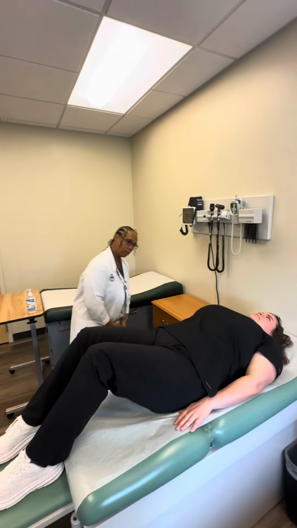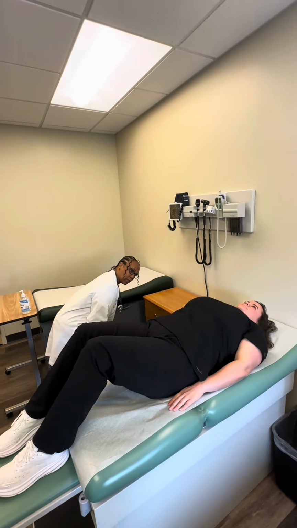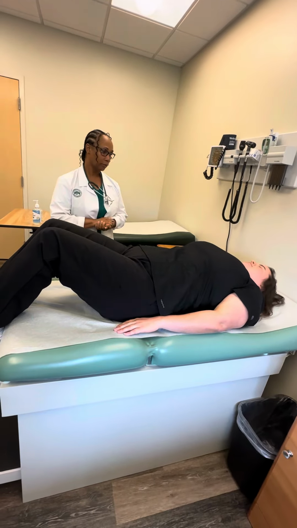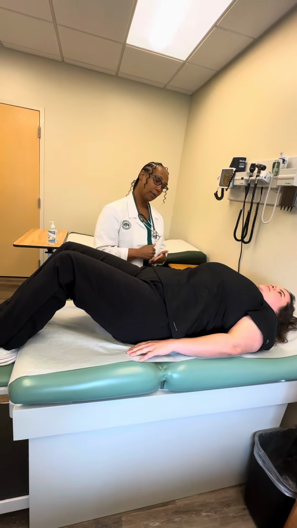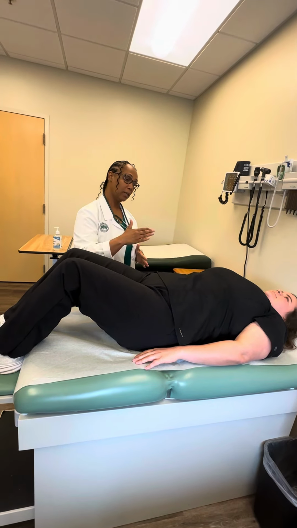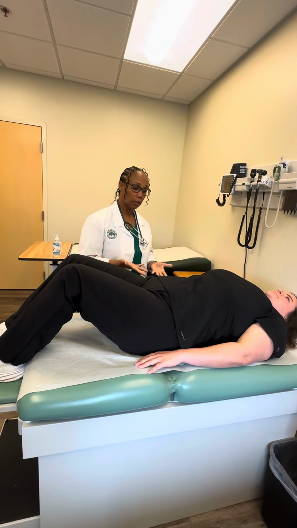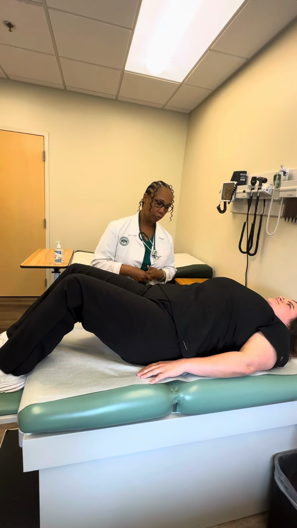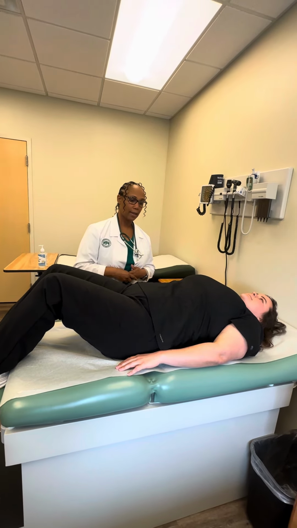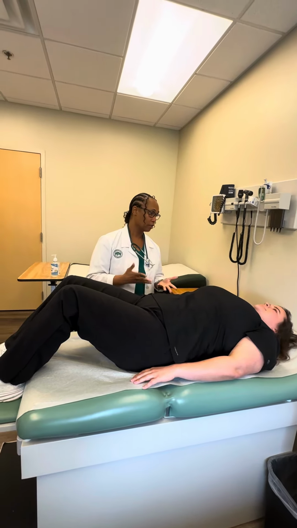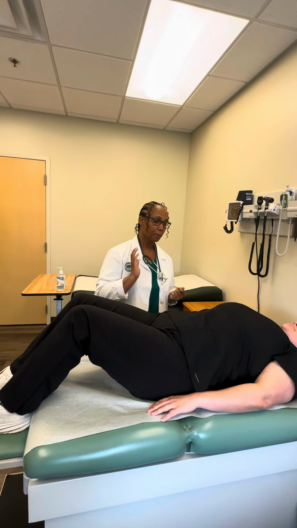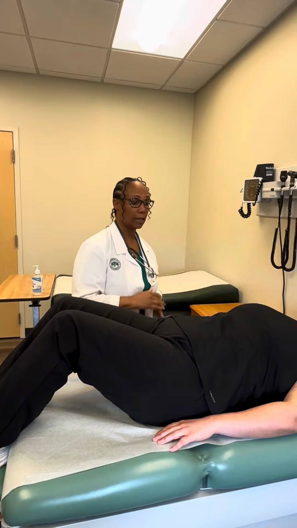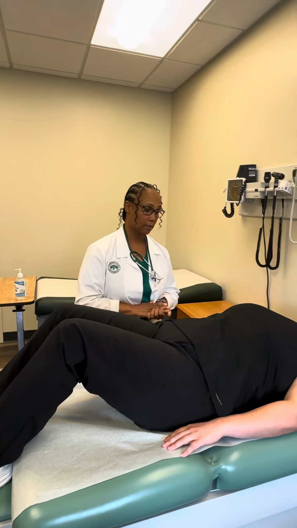So I am going to, first of all, inspect the contour of her abdomen, and her abdomen is slightly rounded. I am looking for symmetry of her abdomen. Her abdomen is symmetrical. The color is appropriate and matches the rest of her skin tone. And also I am looking at the presence of any striae or any types of scars or lesions, and I do not visualize any at this time.